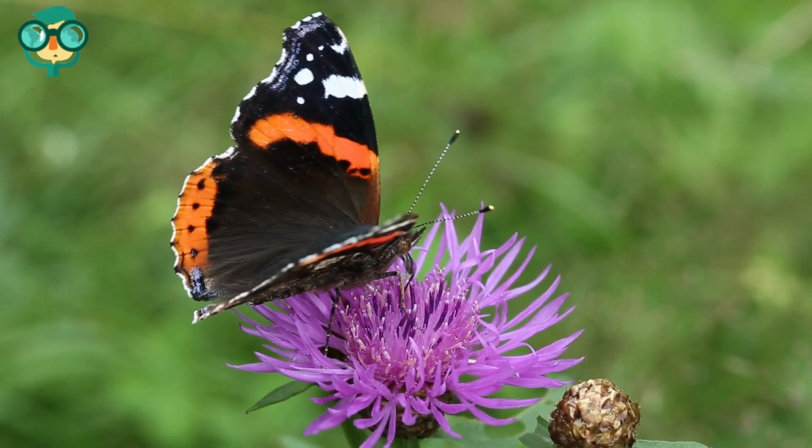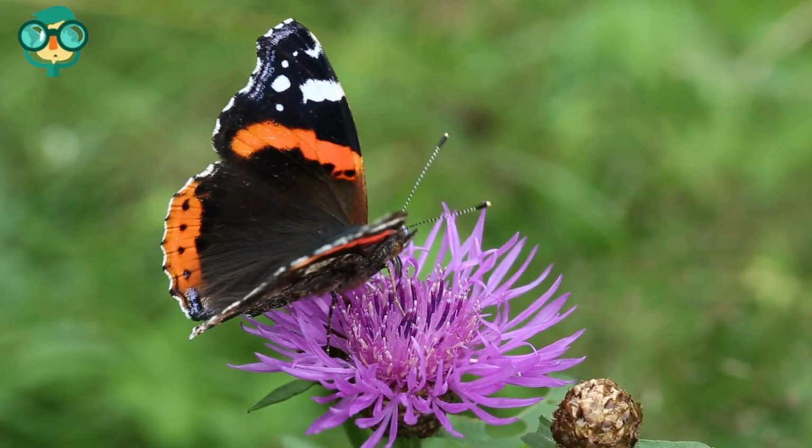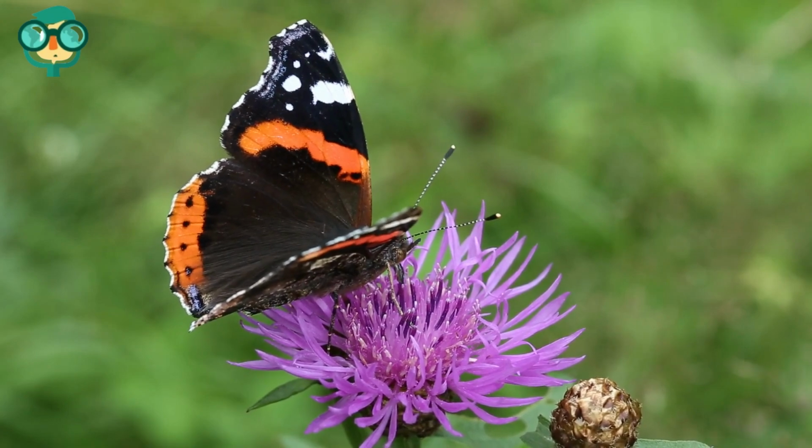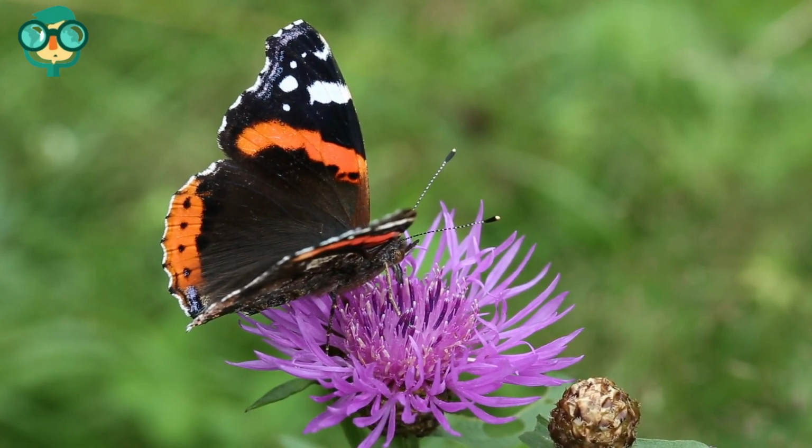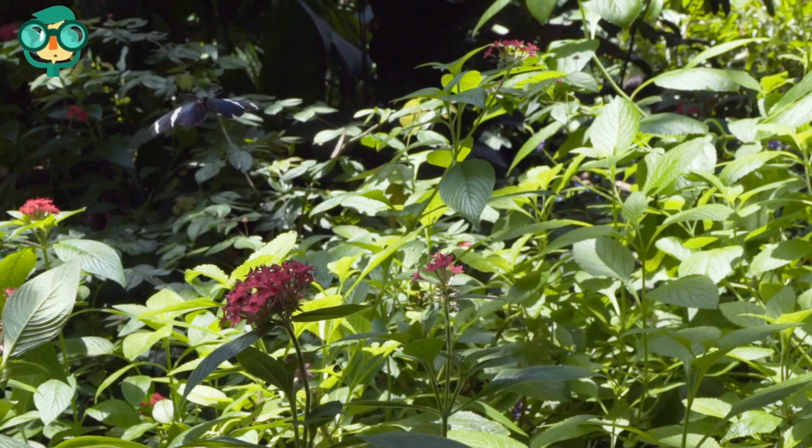Include a variety of heights, colors, and shapes in your garden. Planting a diverse selection of plants will help attract more butterflies to your garden. Leave a nearby section of wild grass and wildflowers, if it's possible.